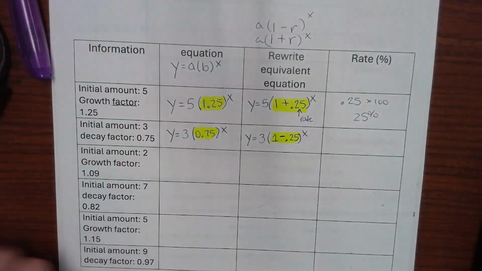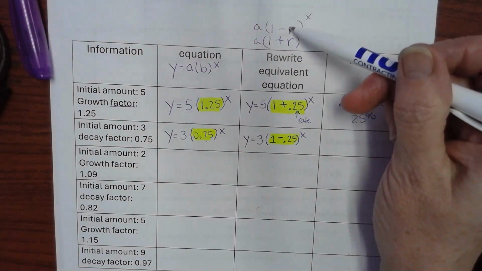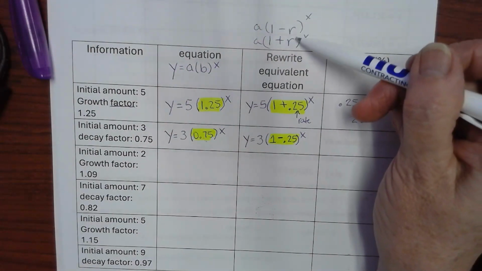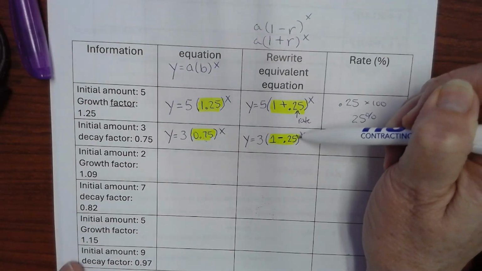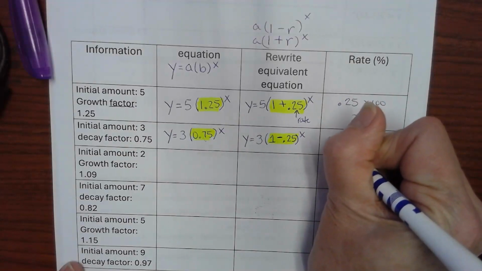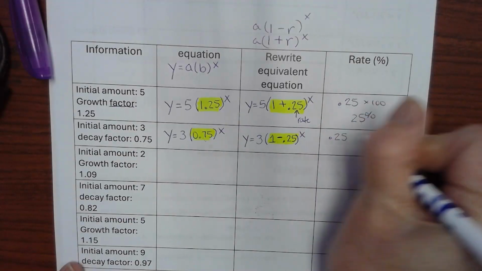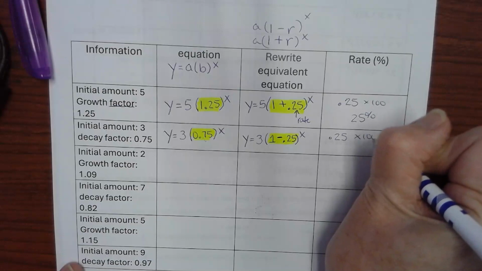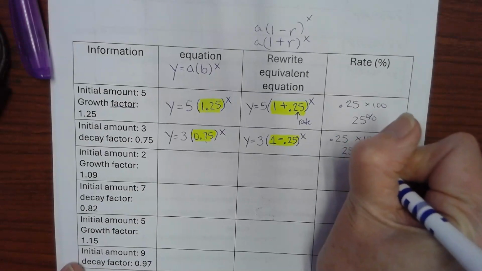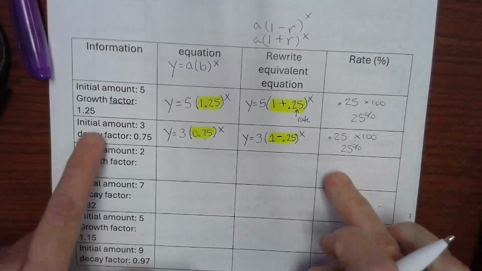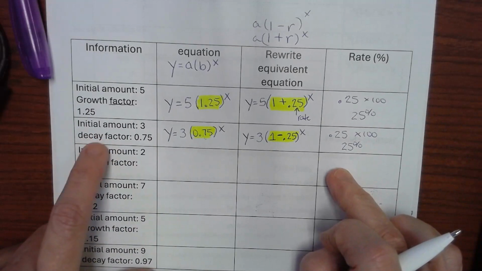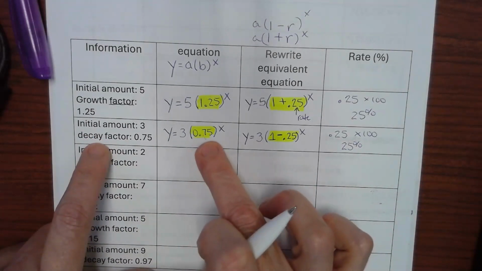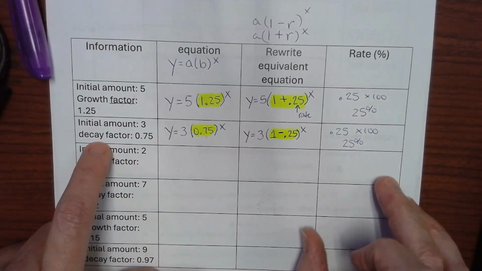So now that it's rewritten in this fashion, we can pull our rate right out. Our rate is 0.25, and I multiply by 100 to turn it into 25%. And this is actually a 25% decay because the factor was less than 1.